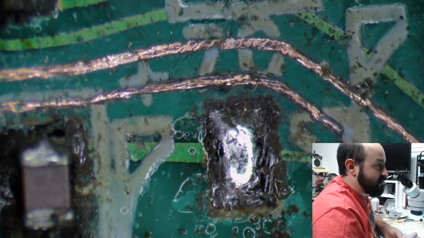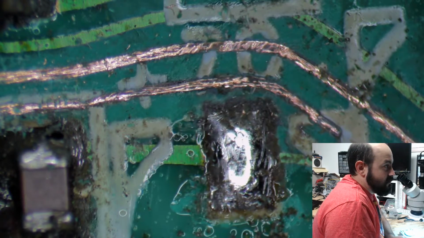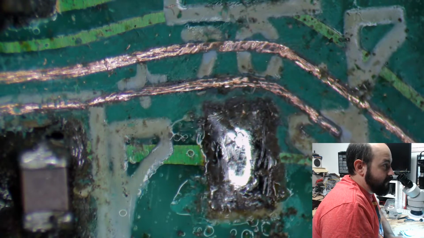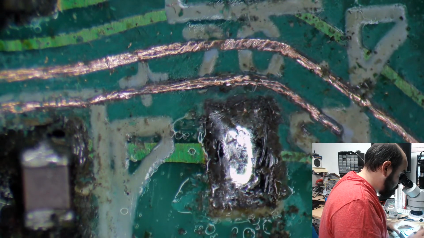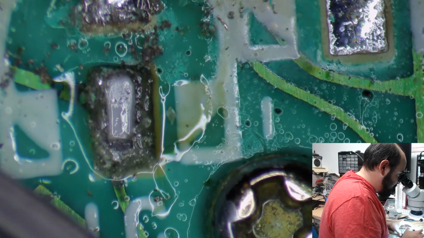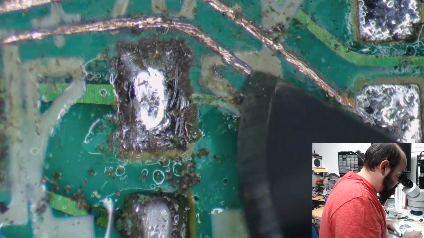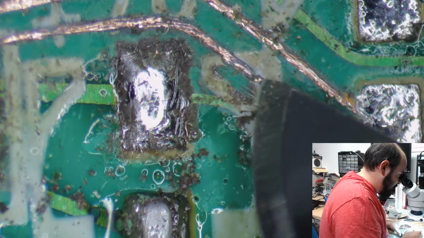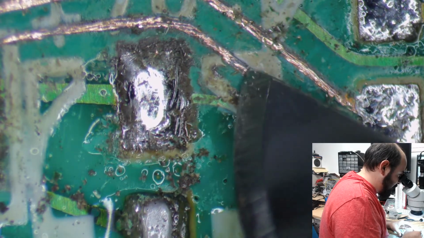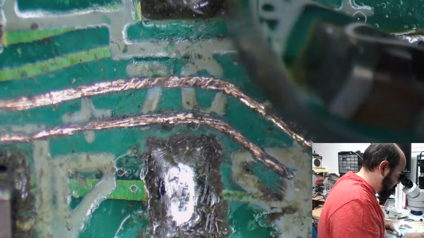All right. Let's fix this up here. All right, so that doesn't look too bad. These traces, this trace here, I'm not going to dig into that. I'll do it over here, but I don't think that's clean underneath. I don't think I have to worry about that. Alright, so I'm going to get some alcohol and a cotton swab here and clean some of this up, and hopefully I'll pick up some of the solder balls with it.